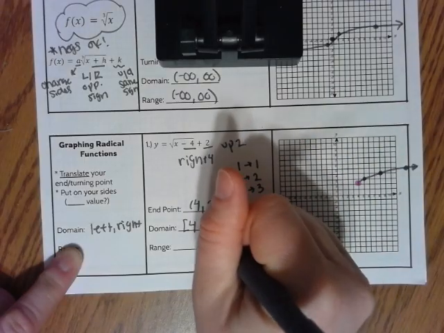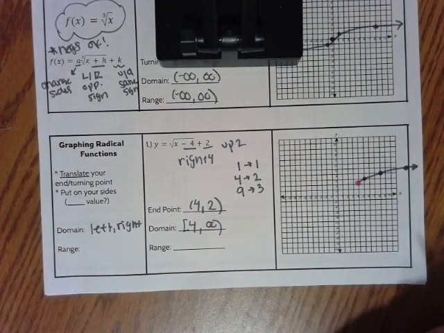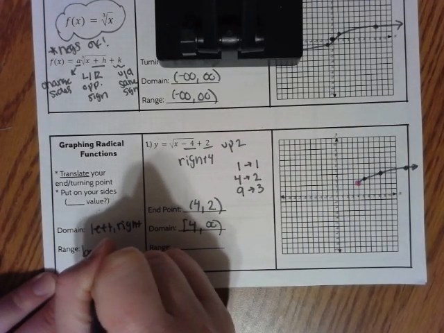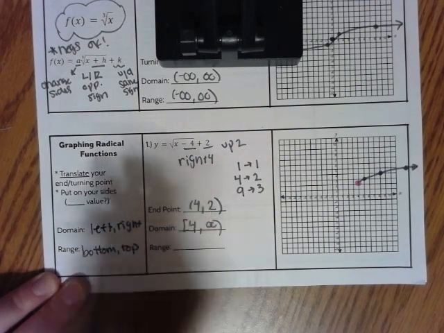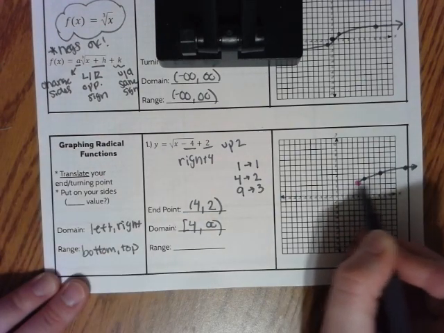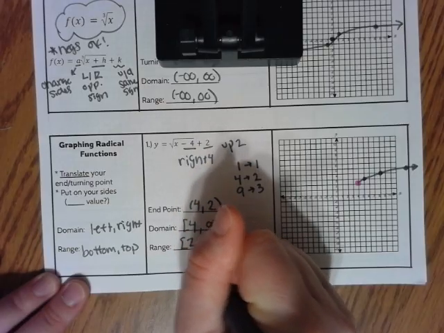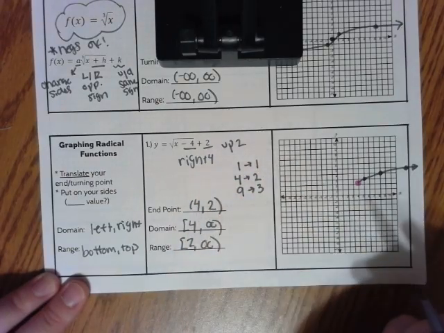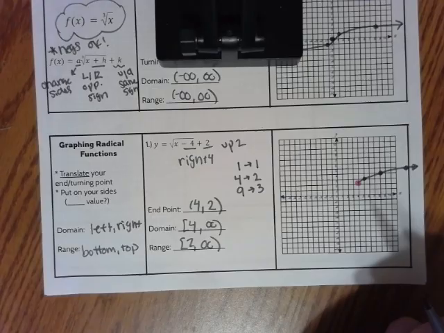To the right side, it goes forever to infinity. Your range is always the bottom to the top. So bottom-wise, the bottom is at 2. The top goes to infinity. And remember, the bracket just means it's a number it can actually equal.